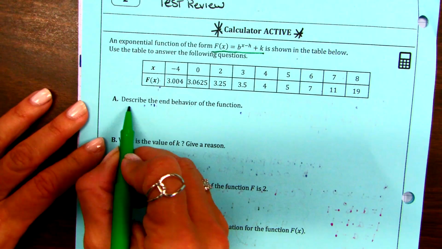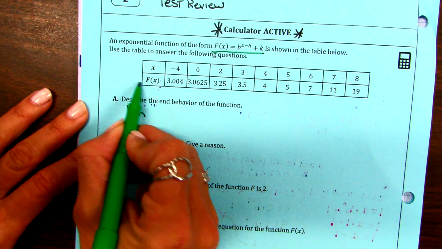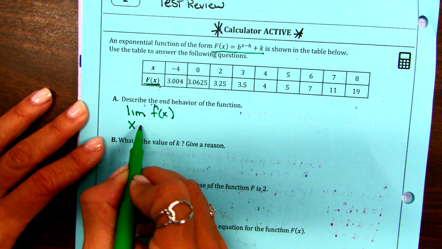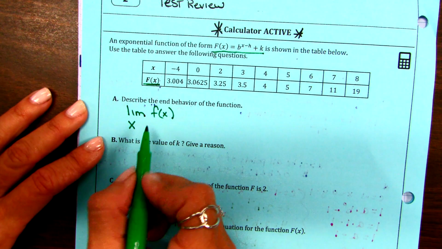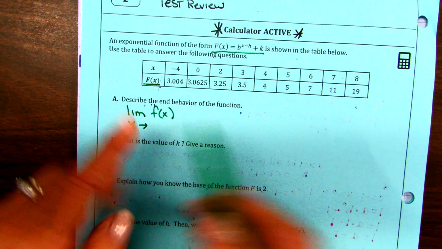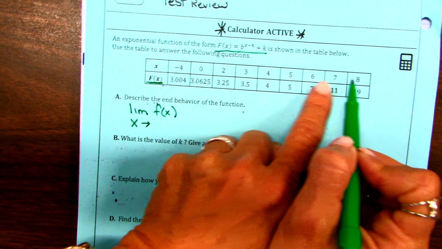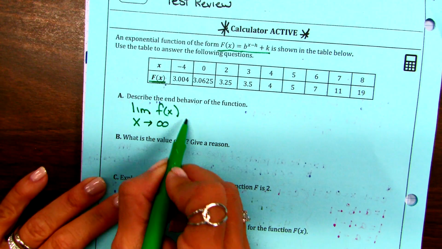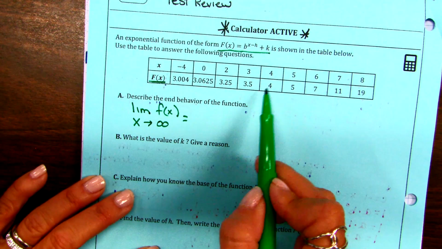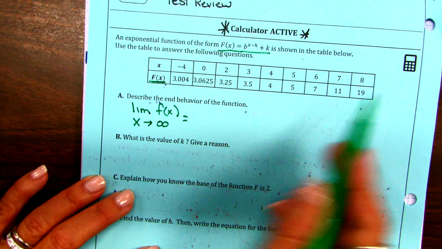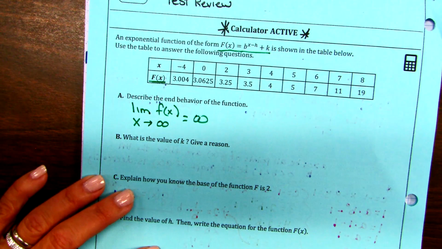So let's do that. The limit of f of x. It doesn't matter if you do right or left first. I know to grade it according to whatever you put here. x approaches, let's do the right. As x gets bigger without bound, there's nothing stopping it from getting bigger, so we're approaching infinity. And my y values also are increasing without bound, right? Bigger on both of those. So my right end behavior would be that.